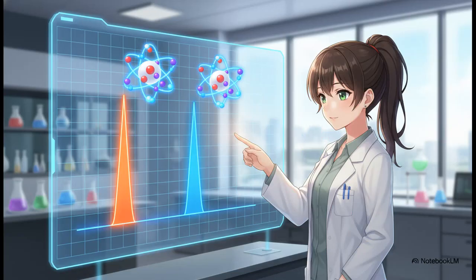All right, let's get our hands dirty with a classic exam-style problem. Imagine the question says, a sample of gallium is analyzed. Use its mass spectrum to calculate the relative atomic mass, and it gives you the data. You've got a peak at mass 69 with an abundance of 60.11%, and another peak at mass 71 with an abundance of 39.89%. Our job is to find the relative atomic mass.